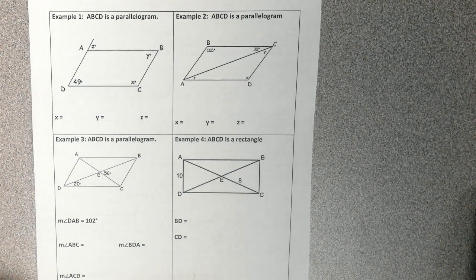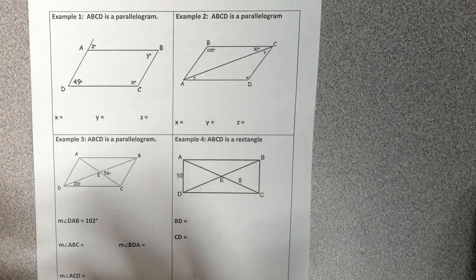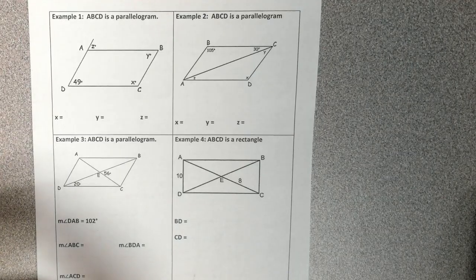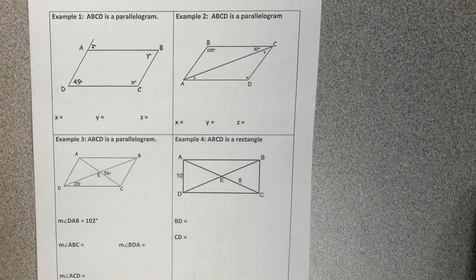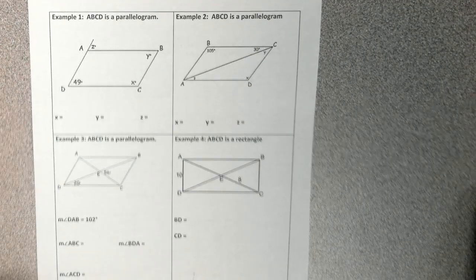All right, now that we've learned about all the properties of parallelograms, rectangles, rhombus, and square, we are now going to apply that to help us solve different things. When I do it with you, it's going to make sense, hopefully. But when you go off on your own, some of it will make sense, but a lot of it, especially when we start mixing things up, gets very confusing very fast.